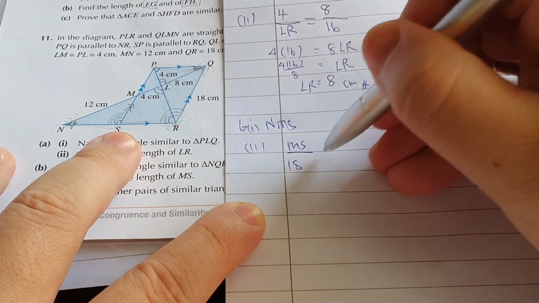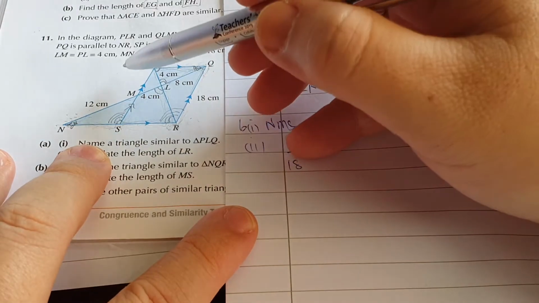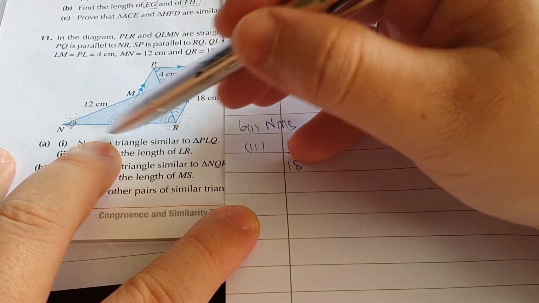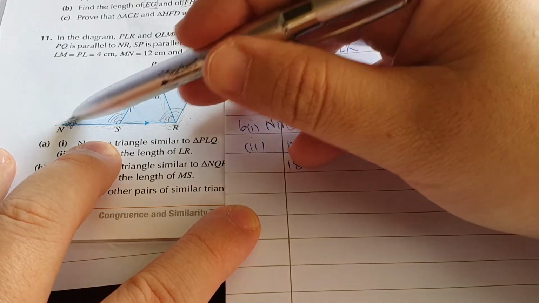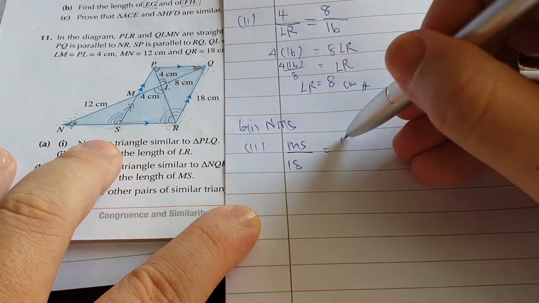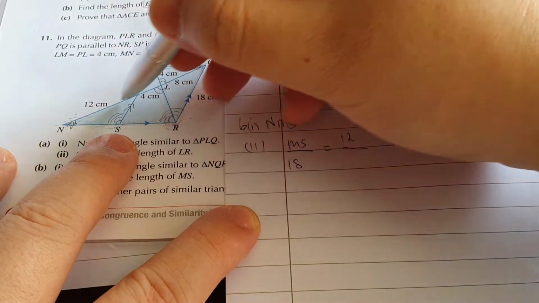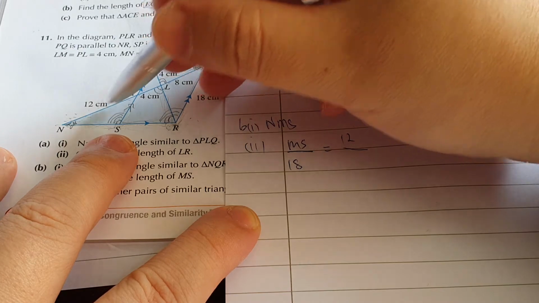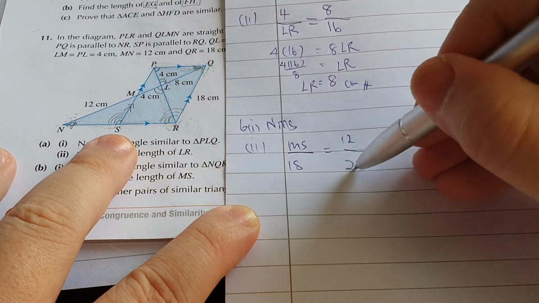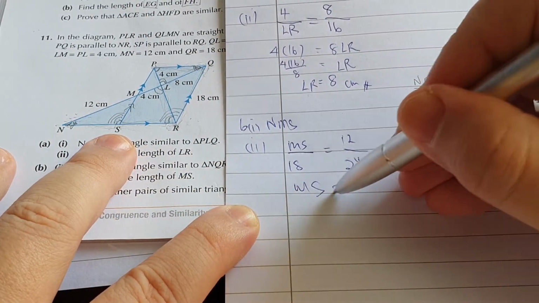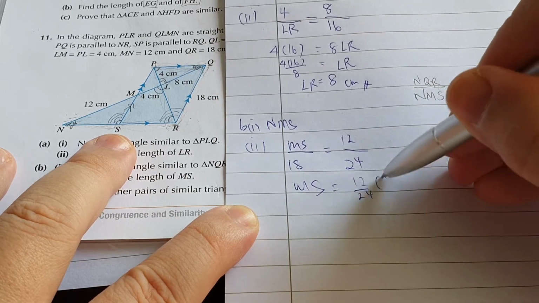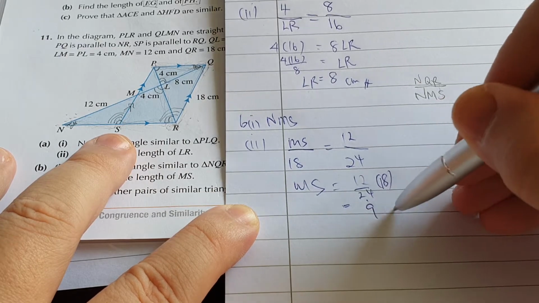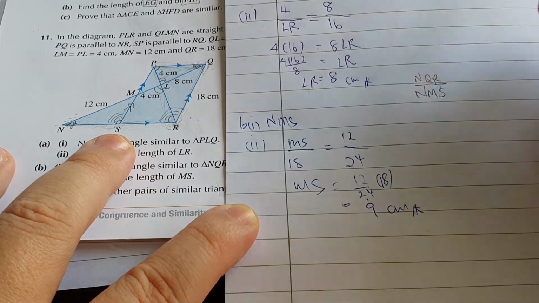over 18 equals 12, because we don't know this, right? So we cannot use this, we use this side, 12 of this small triangle, over the 12 plus 4 is 16, 16 plus this is 24, so it is 24. So MS, when you cross multiply, it will be 9. Okay, so that's how you get the answer.